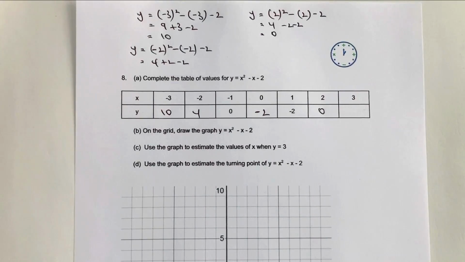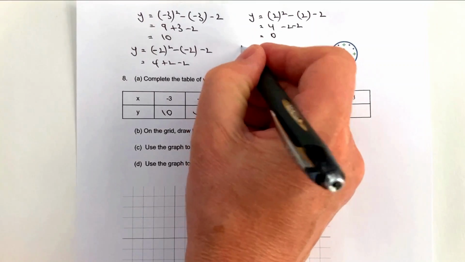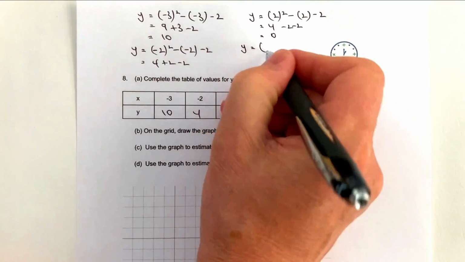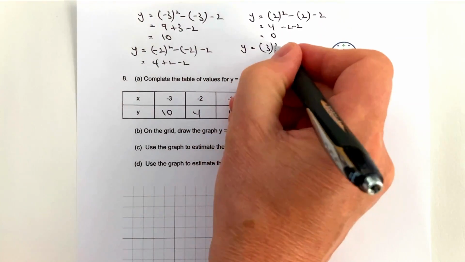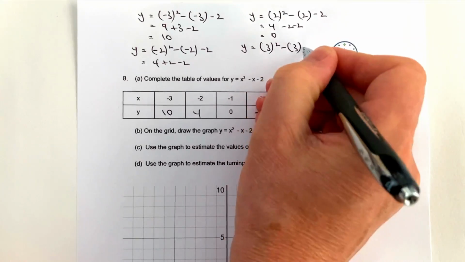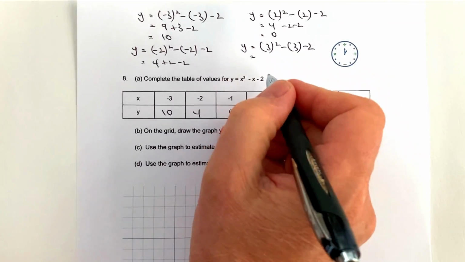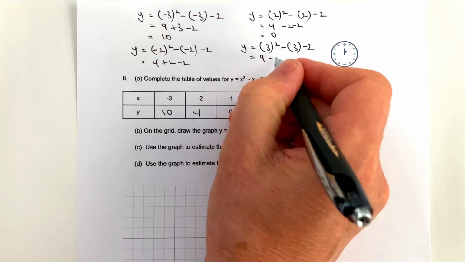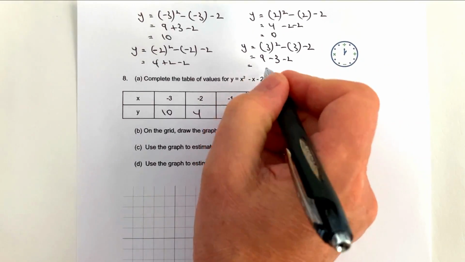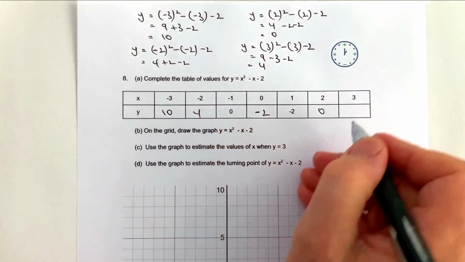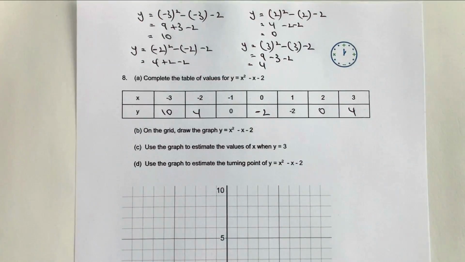And then the very final one is when x equals 3: 3 squared minus 3 minus 2. So 3 squared is going to equal 9, minus 3, minus 2 is going to equal 4. Okay, so y is going to equal 4.